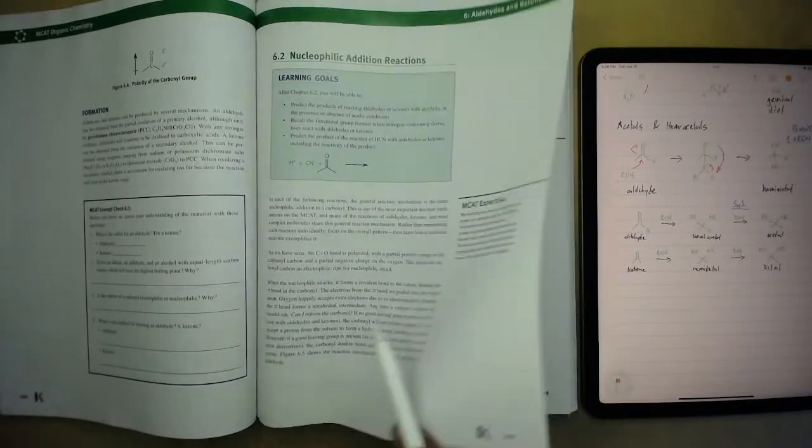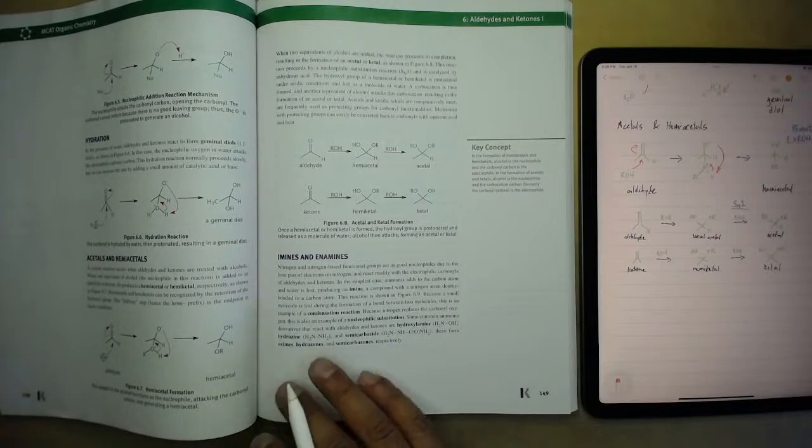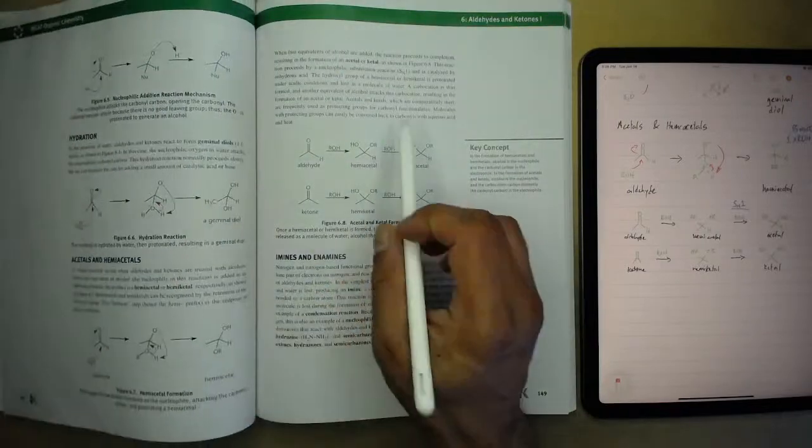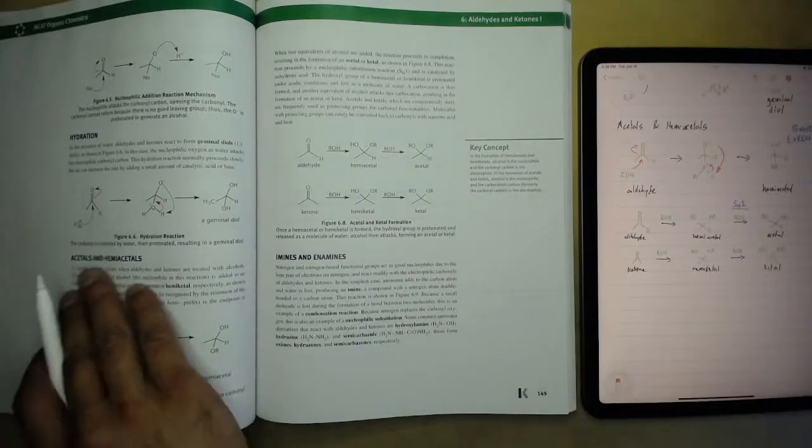This one, nucleophilic addition. Oh, this is one of the kinds of nucleophilic addition. It's just that the second part is SN1.